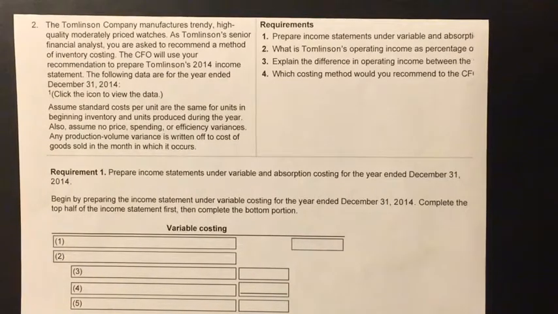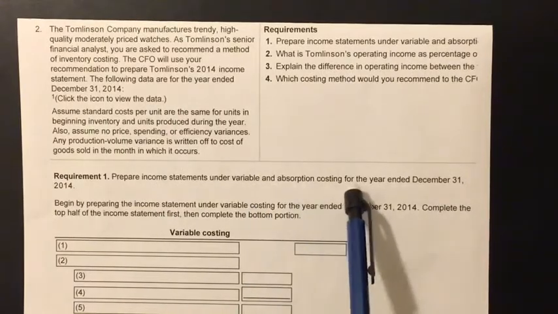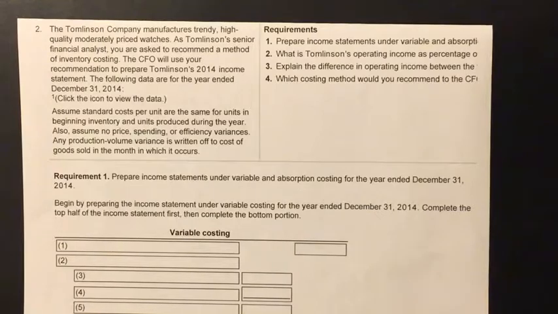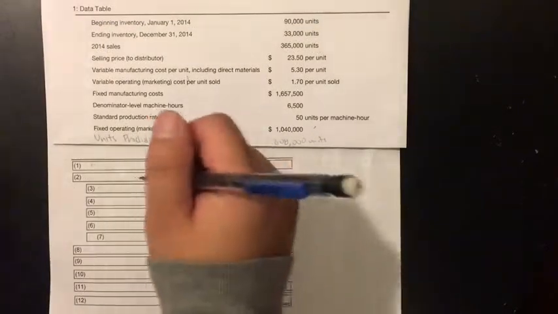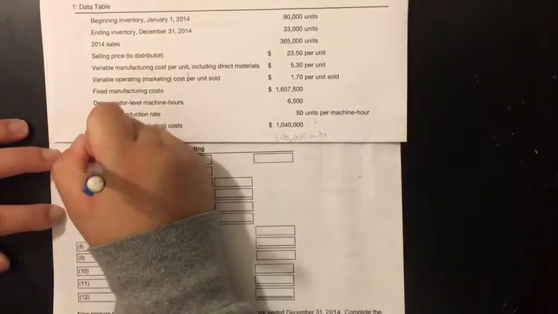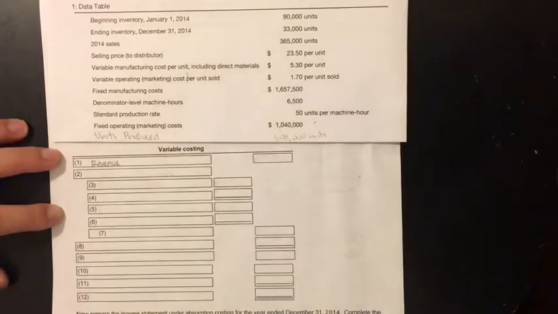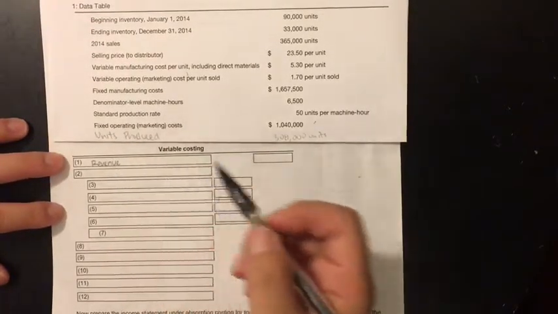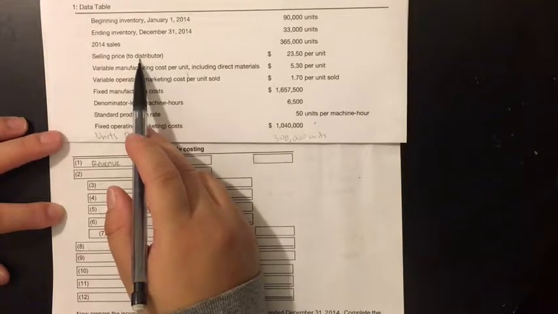Hello, so today we are going to prepare an income statement under variable and absorption costing for the year ended December 31st, 2014. So the first thing for variable costing, we need to find our revenue. In order to find our revenue, it's going to be our selling price times our units sold.